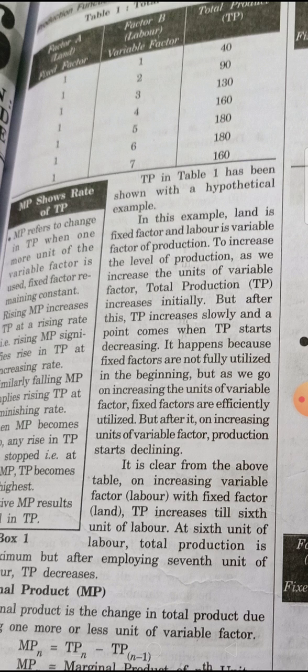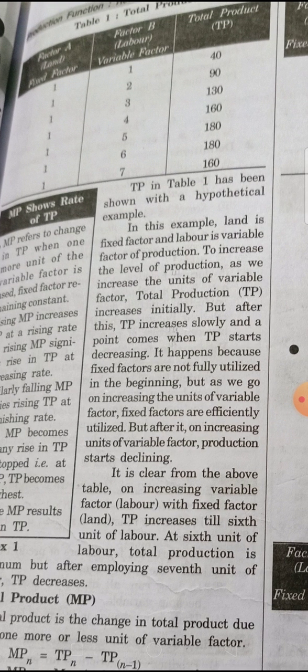So the land and labor are also factors of production. Land, mainly we can say, is a fixed factor; it can't be changed in a short period of time. So the land is a fixed factor, so 1 for every fixed. But if we talk about the labor, then labor must be a variable factor, it can be changed.